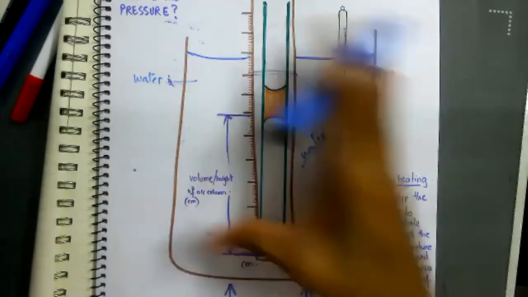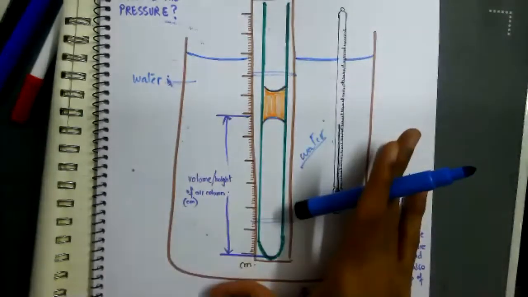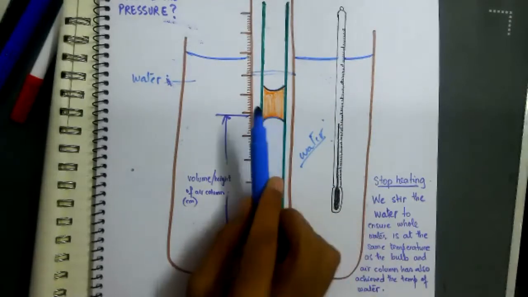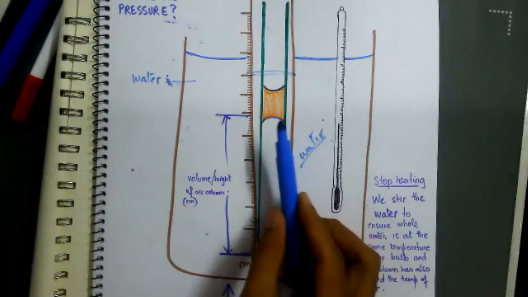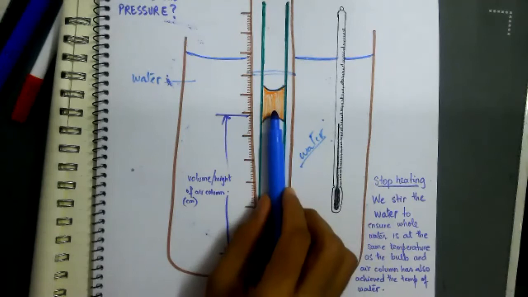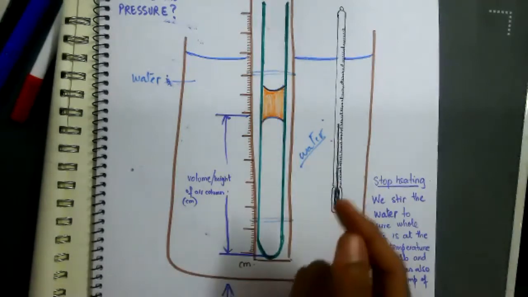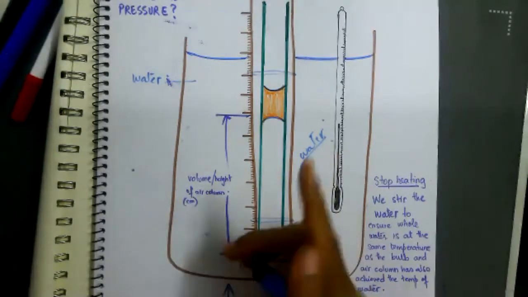Remember, this is an enlarged diagram. I have enlarged it for your better understanding. But this capillary tube is narrower than the straw that you use for sucking juices and soft drinks. Capillary tubes are really thin, really narrow.